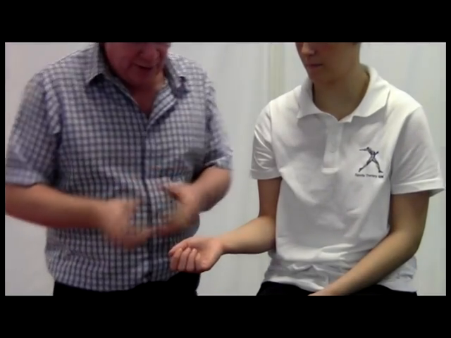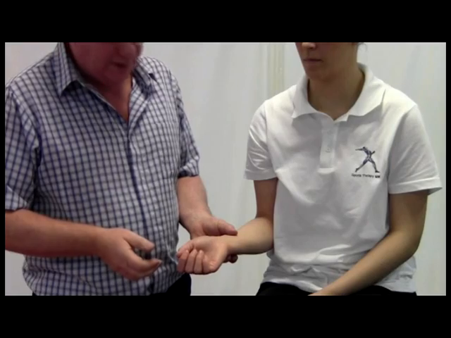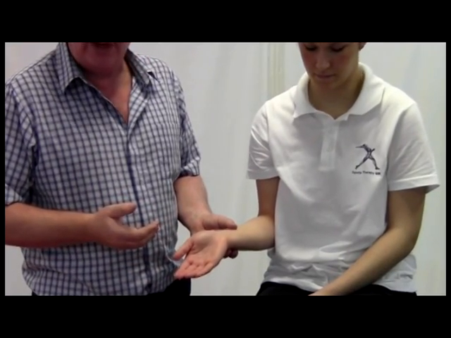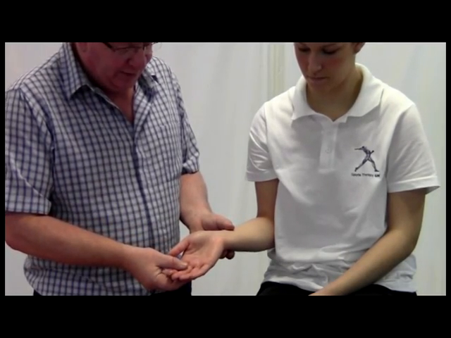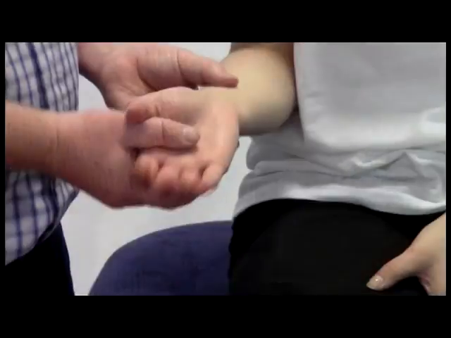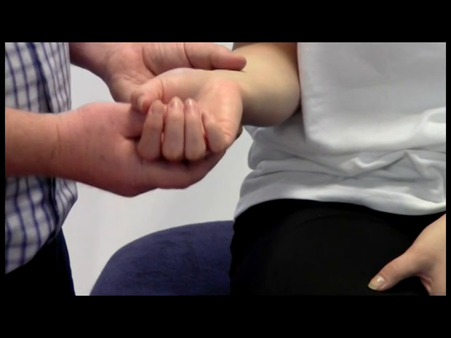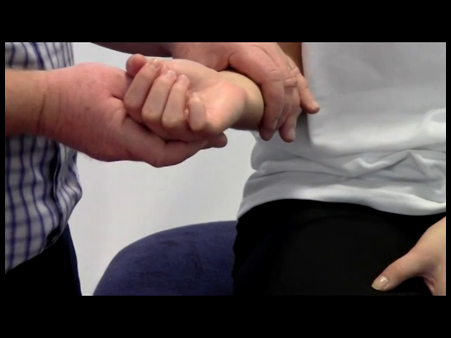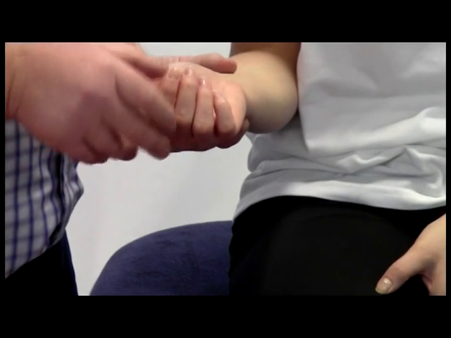Okay, so we're going to now look at active, passive and strength movements for wrist and hand. So I'm going to show passive and strength and just assume that you can do the same with the active movements. First of all, if we take the wrist, obviously we have flexion and extension. We also have ulnar deviation and radial deviation. So these are obviously passive movements at the moment.